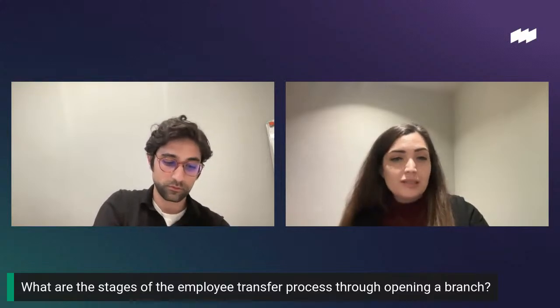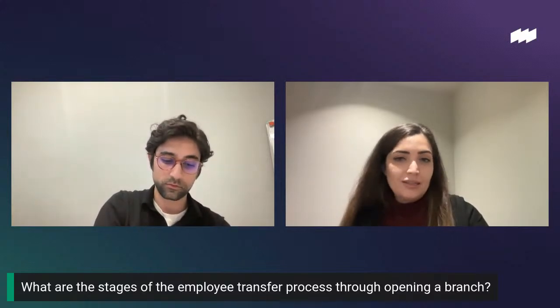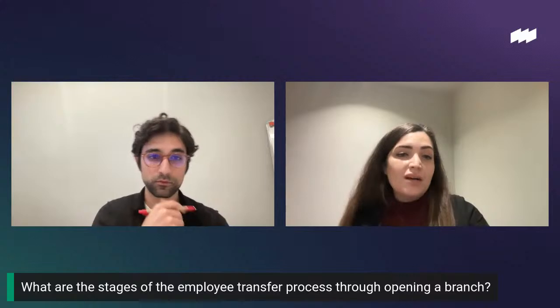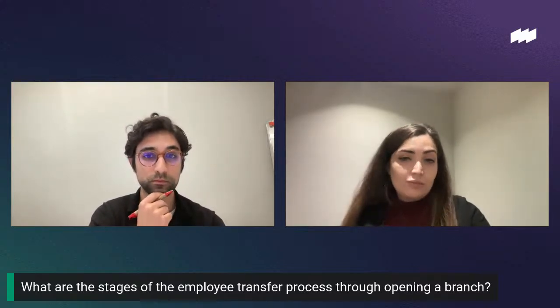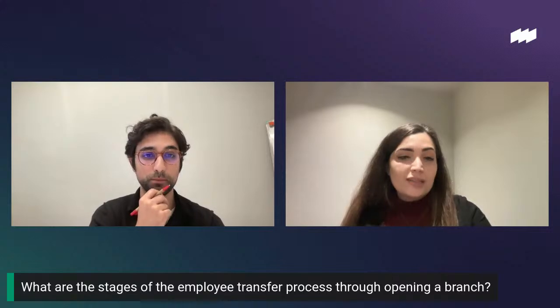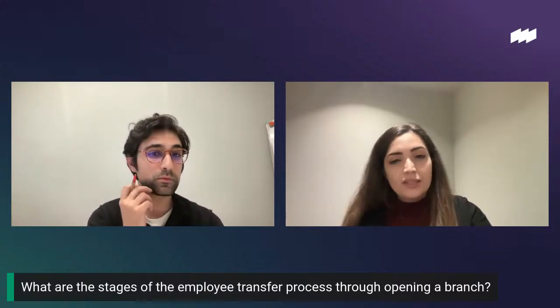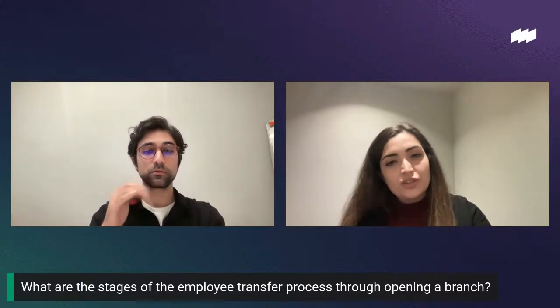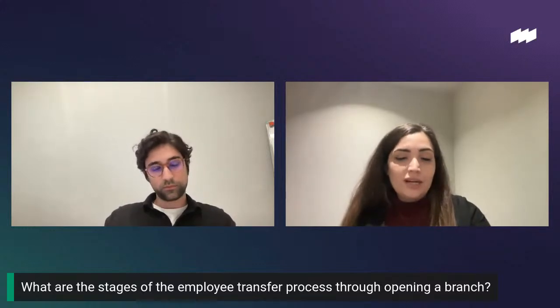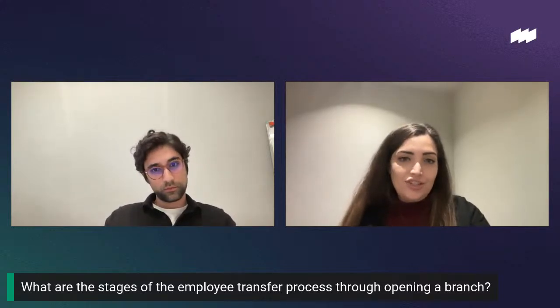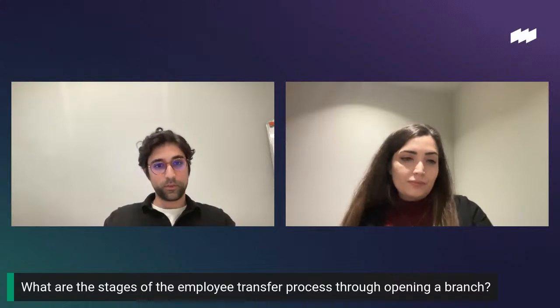Before the overseas business can send employees to the UK to set up a UK branch, they must apply for a sponsorship license under the global business mobility route. Once their sponsorship license application is successful, then the prospective employee can apply for a visa. This is the second stage.